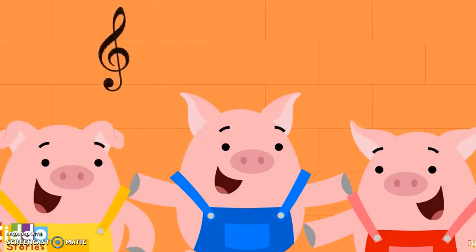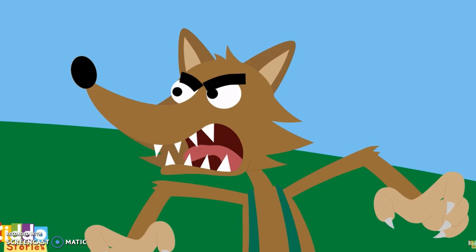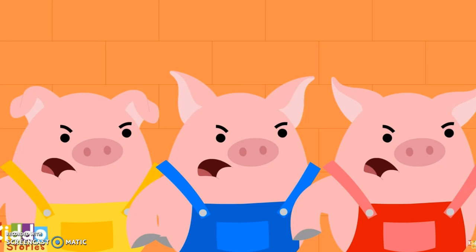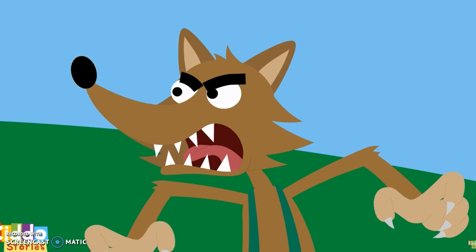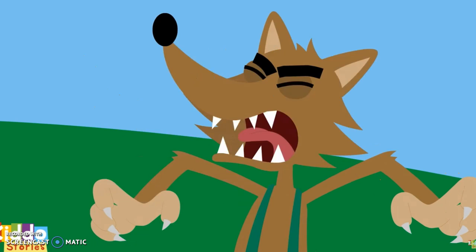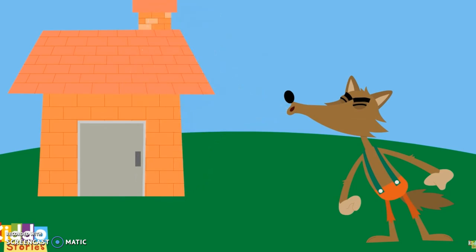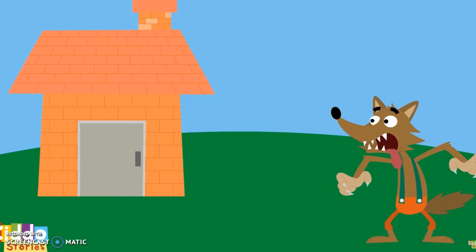"Who is scared of Furious Wolf, Furious Wolf, Furious Wolf? Who is scared of Furious Wolf?" This made the big wolf perfectly furious. "Open the door, little pigs, let me come in." "No, we won't." "Then I'll huff, and I'll puff, and I'll blow down your house." But he couldn't blow down the little house of bricks.